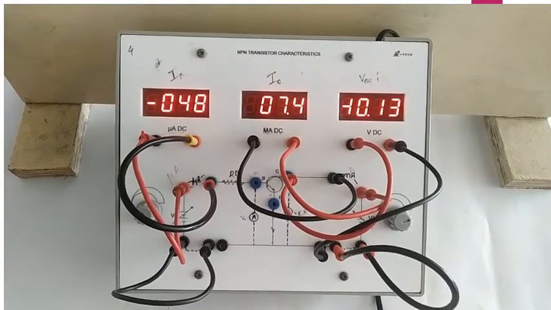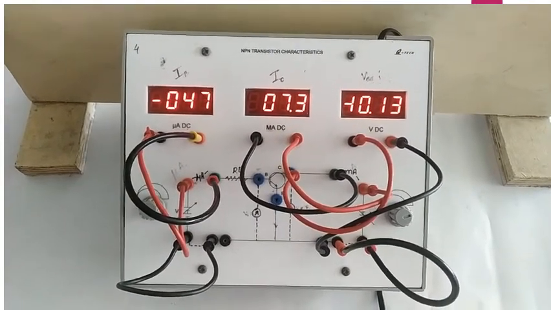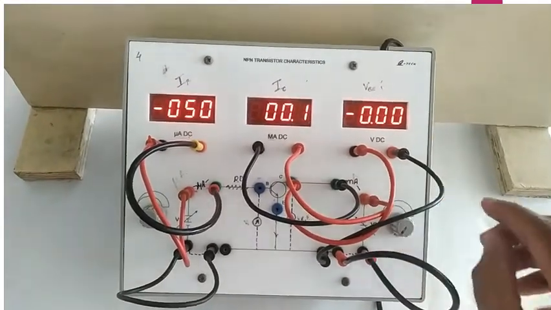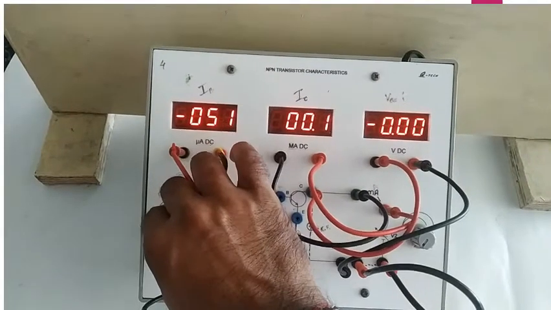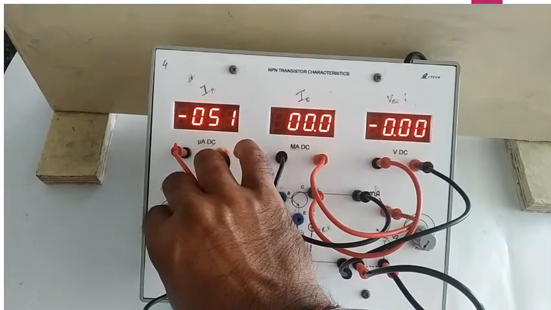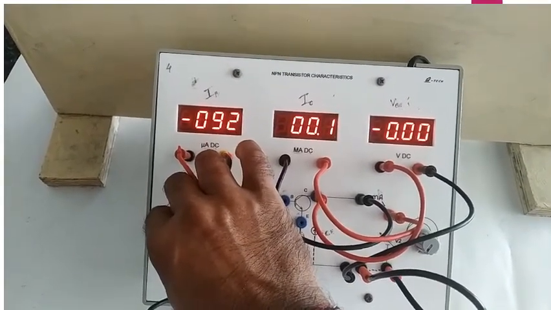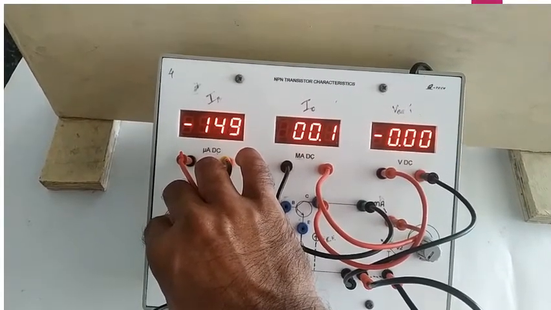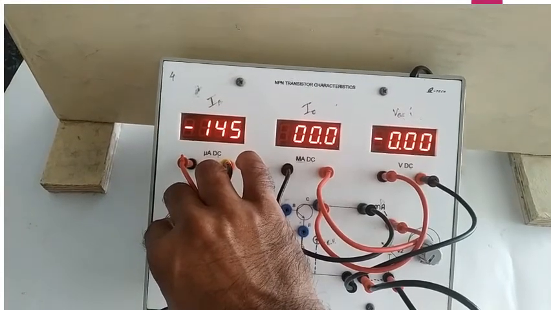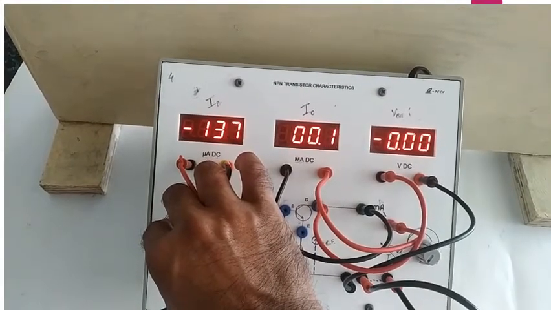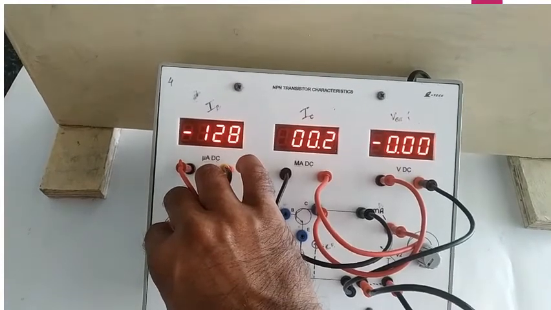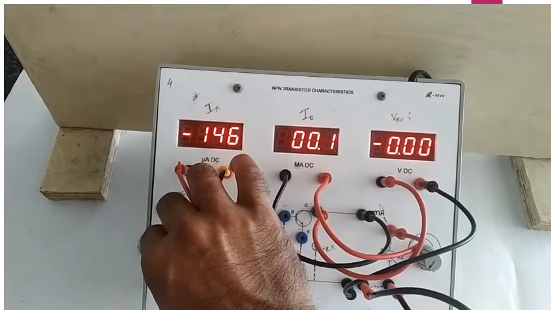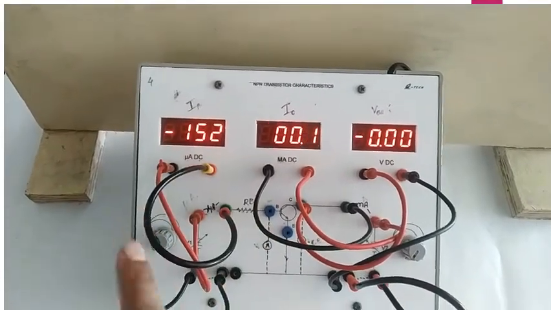The second trial will be performed by keeping the voltmeter once again at 0, and then adjusting the microammeter here to 125 or 150, you can take it as a constant. 150 is the adjusted value.